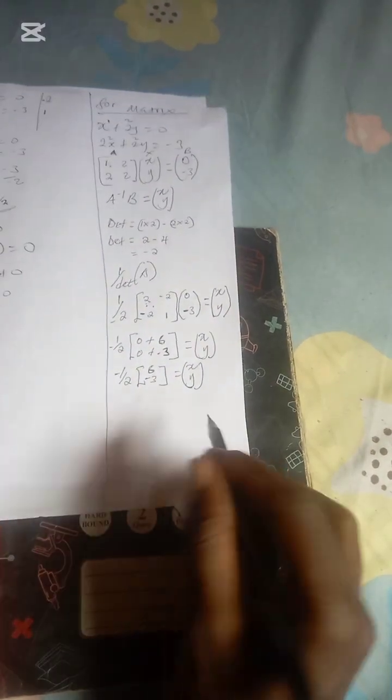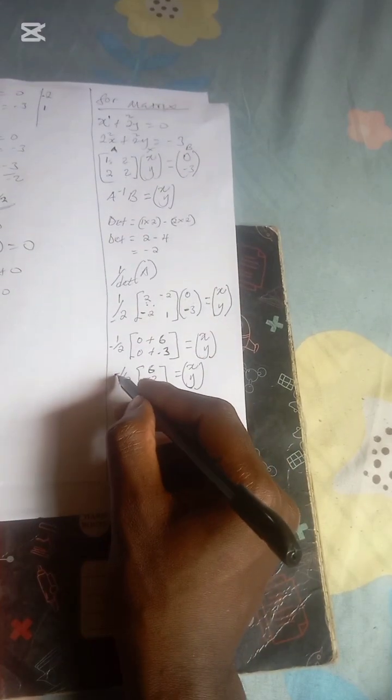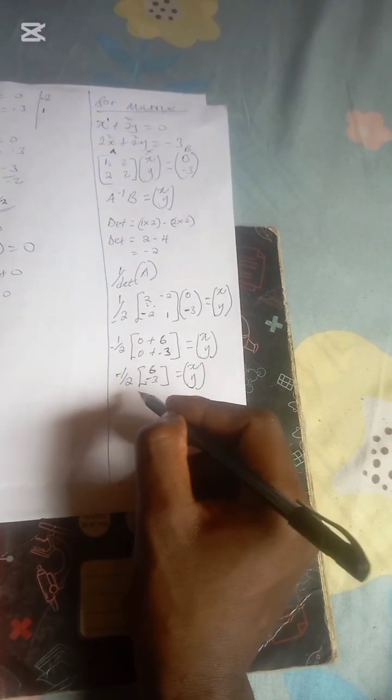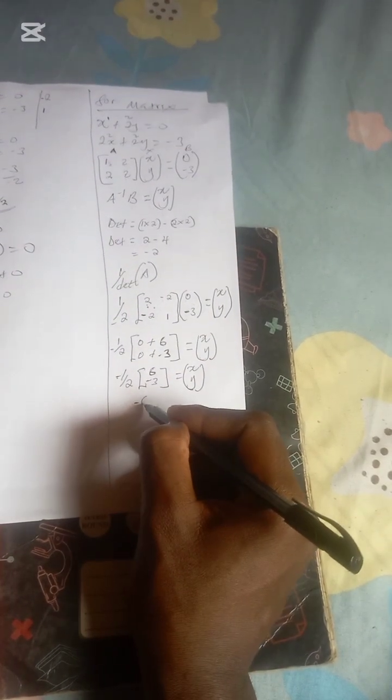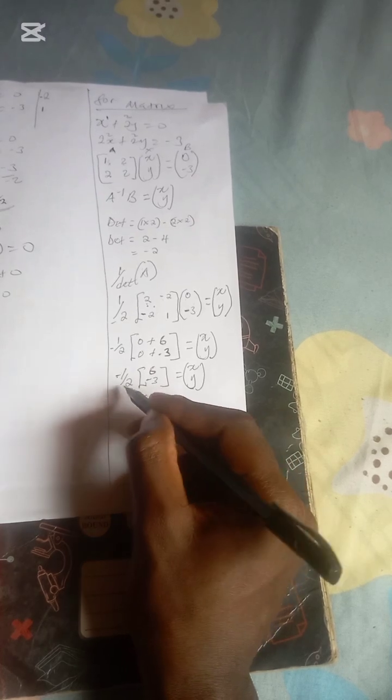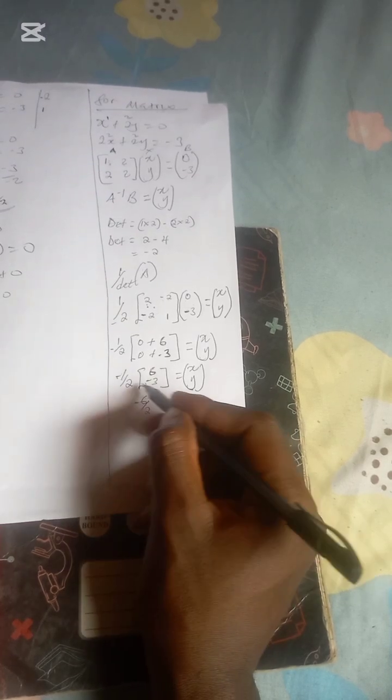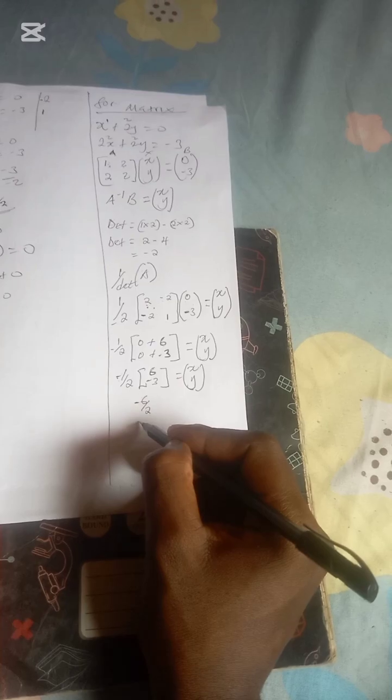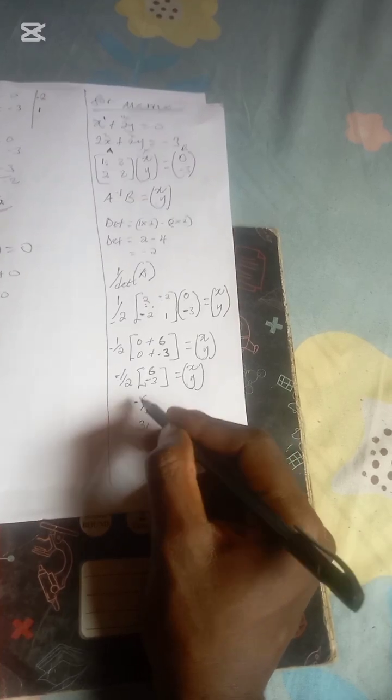And then there you see that we have negative 1 over 2 times 6 to give us negative 6 over 2. Negative 1 over 2 times negative 3 will give us 3 over 2.